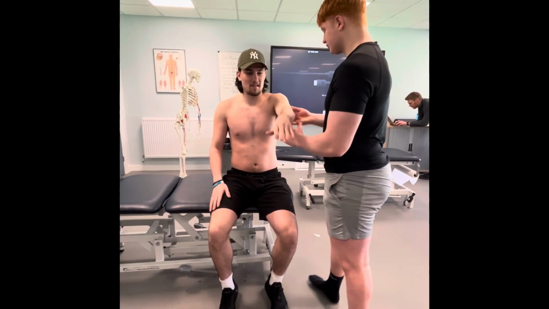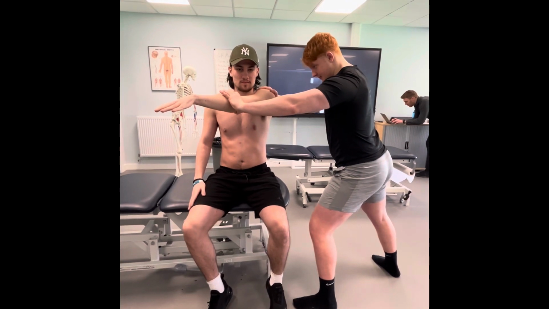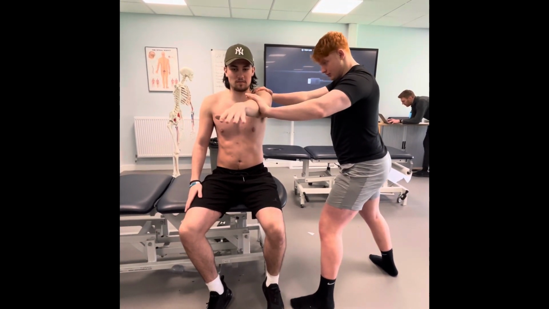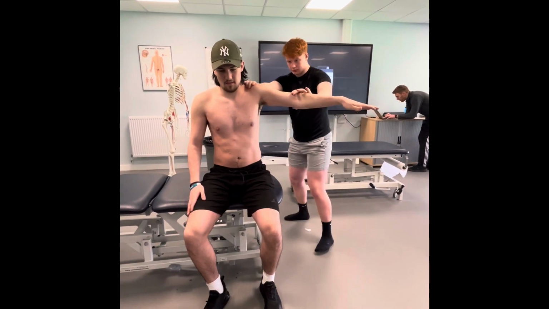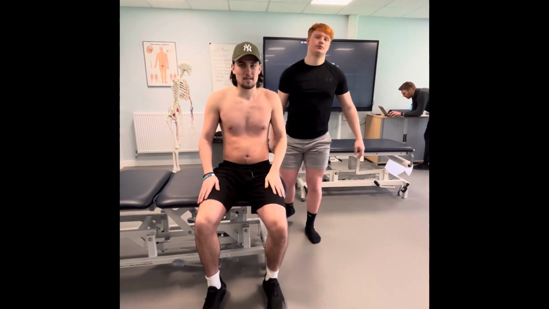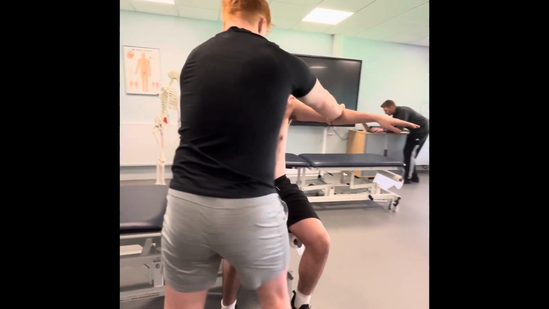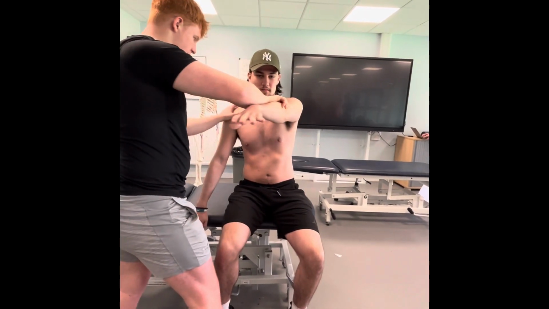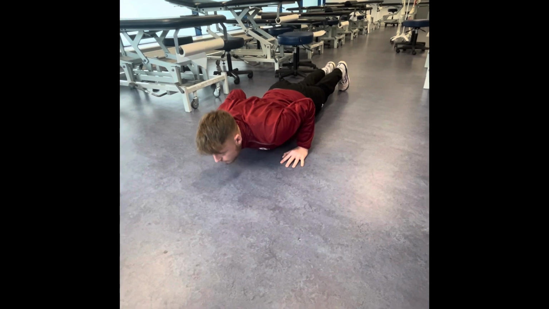Finally, this is an example of an isotonic movement when performing horizontal abduction. It is then followed by horizontal adduction, which is also an isotonic movement. The functional test I've used for shoulder is the press-up. I use this exercise as it challenges the stability of the shoulder and makes sure everything is aligned. It also requires full range of motion to complete.